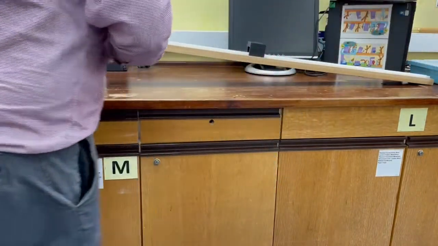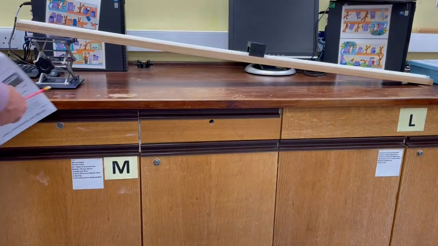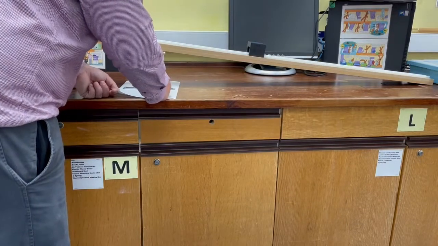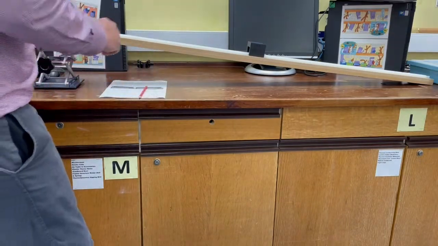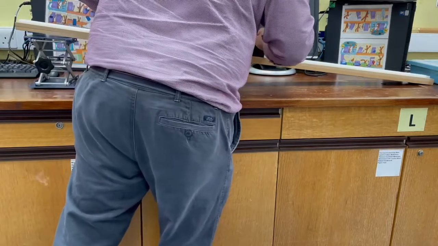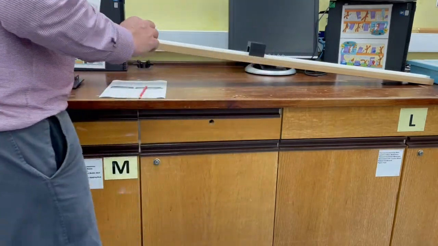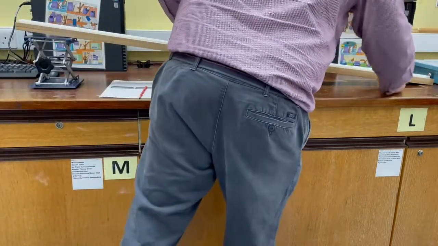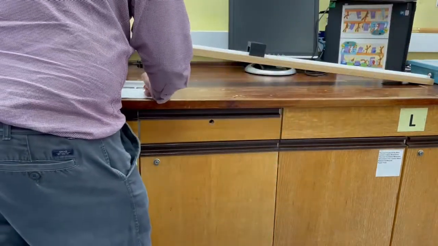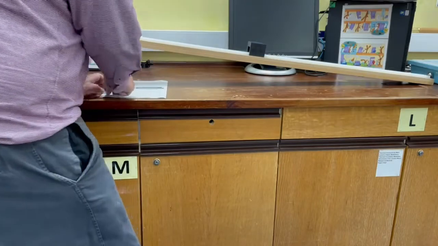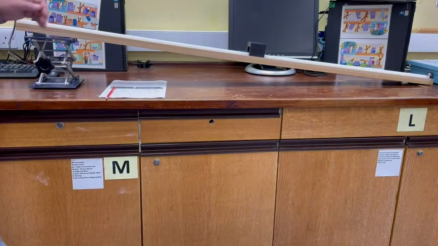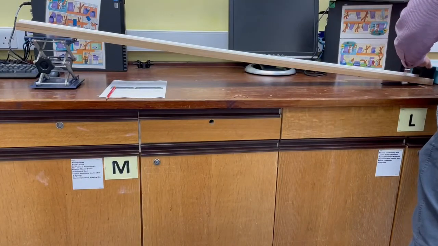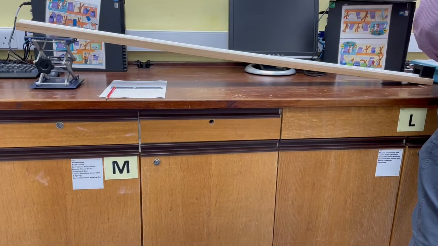And on my second reading, I get 1.01 meters per second. Third time. And I get 1.01 again. So I can average those three speeds out. I'm now going to place the light gate at the bottom of the ramp and measure the speed at the bottom of the ramp.